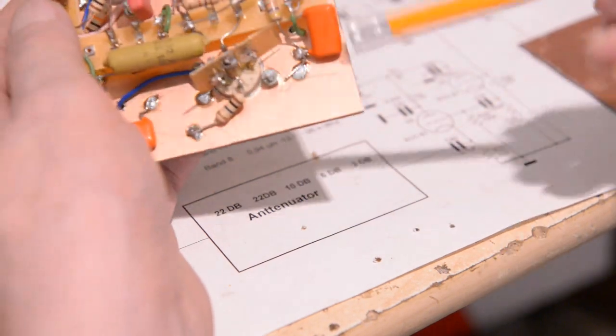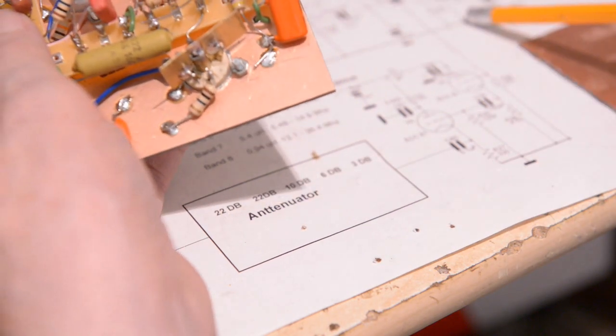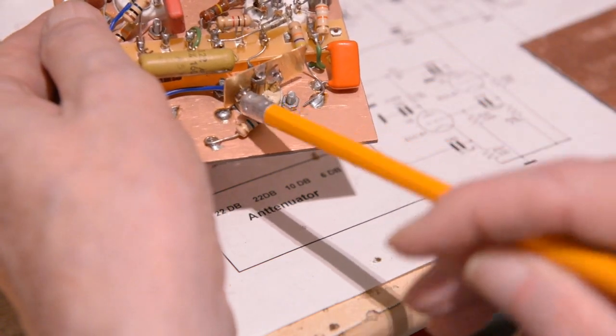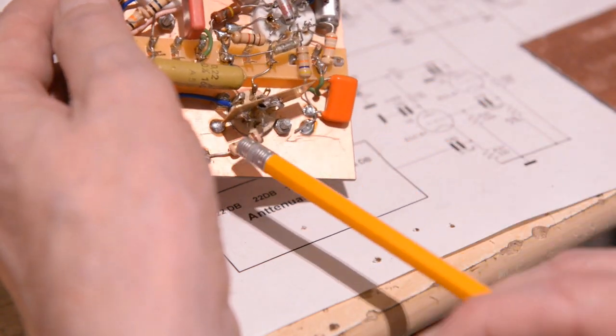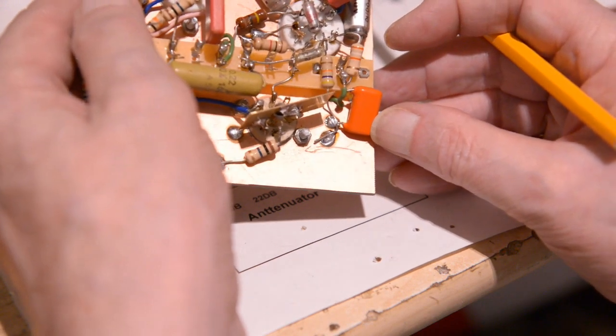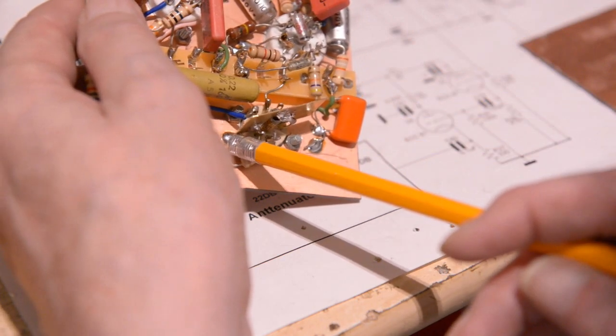So that is the cathode. 7 is cathode. Cathode is straight on to ground. You have to have the connection here. That's number 3, and number 2 and number 3 are on ground, on that schematic anyway.